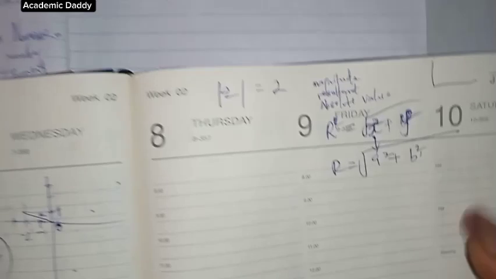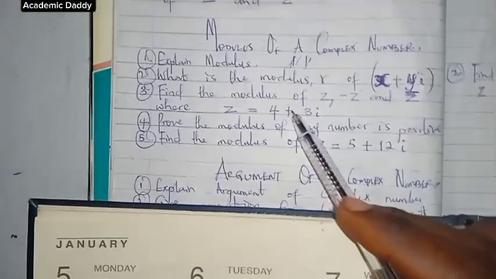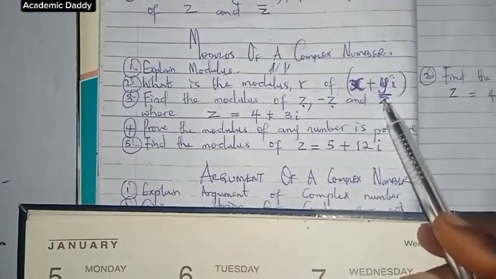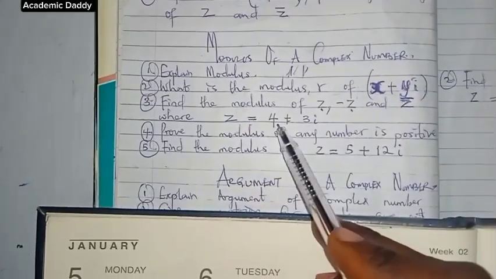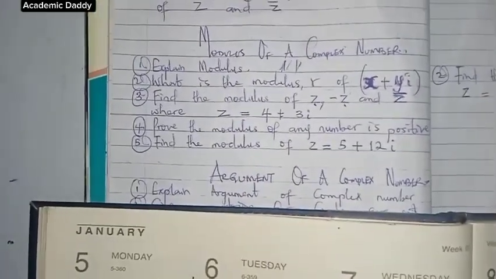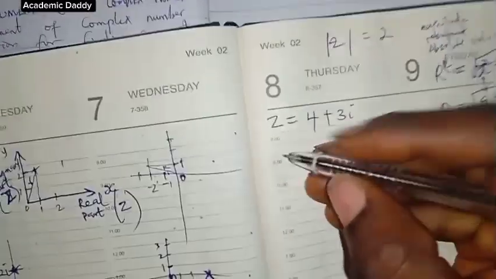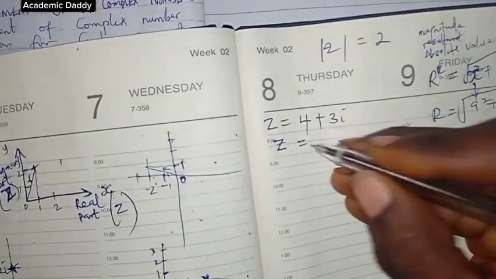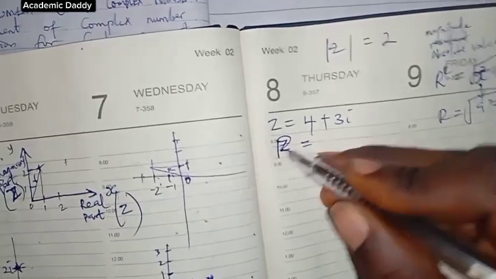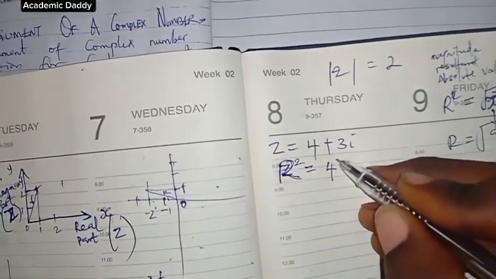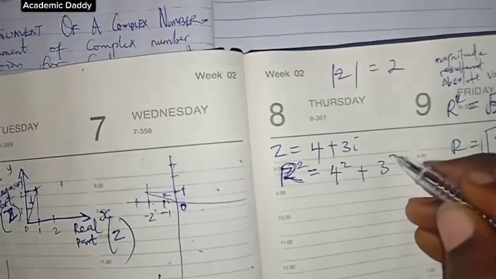So once you know this, they said find the modulus of z, minus z and the conjugate of z, where z equals 4 plus 3i. So if z equals 4 plus 3i, they are telling us to find the modulus of z. Modulus of z, that is r of z, will be such that r squared equals x squared, the real part 4 squared, plus the imaginary part 3 squared.